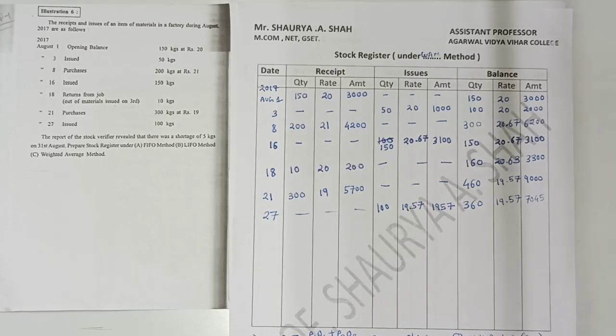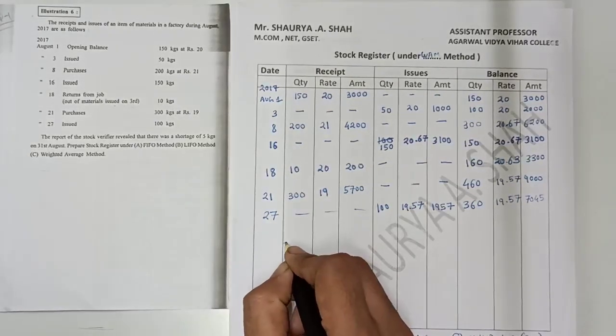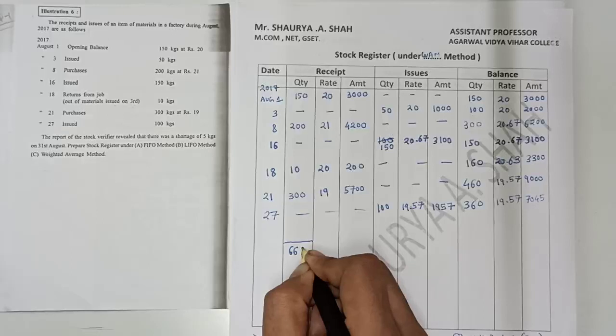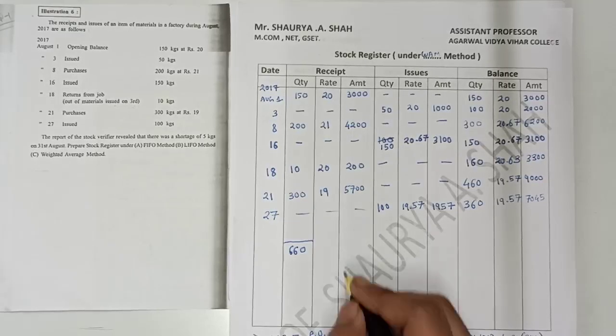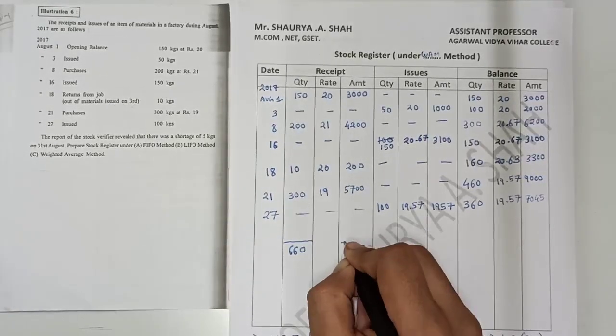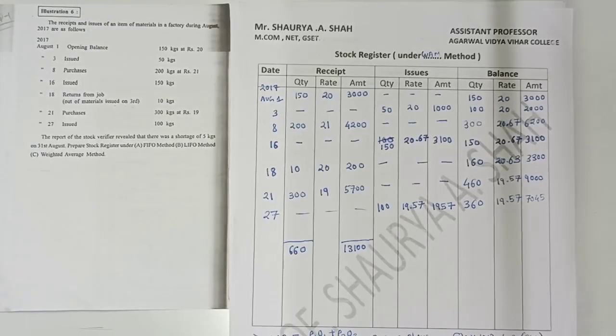I hope, students, you all must have completed your sum, right? So the total of your first quantity, the receipt column, is 660, right? It will remain the same across all the sums. So 660 is the total of my receipt column. What is the total of my amount column? That is 3000 plus 4200 plus 200 plus 5700, right? So I am having the total as 13100. As you can see, this is the same total which we got in all the 3 methods, right?